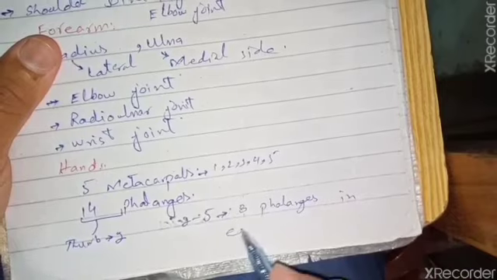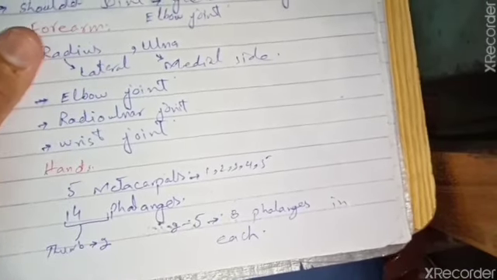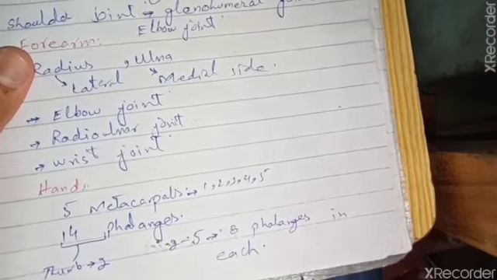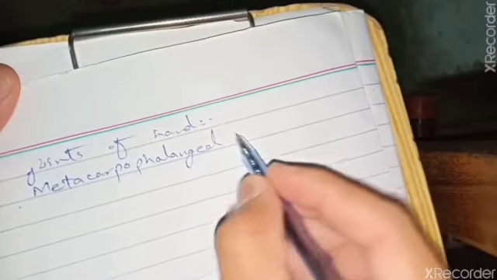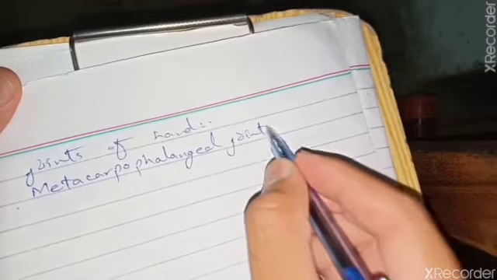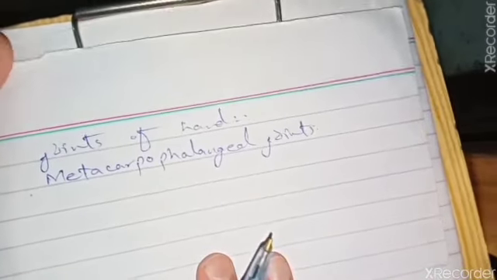Now the joints of the hand are as follows. These are the metacarpophalangeal joints, formed between the metacarpals and phalanges.